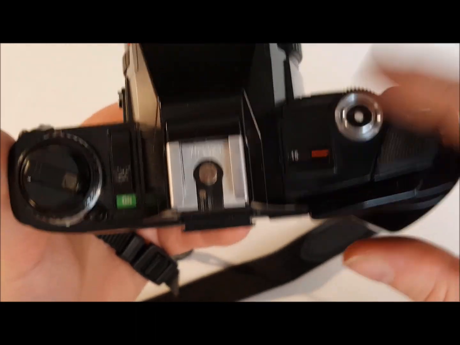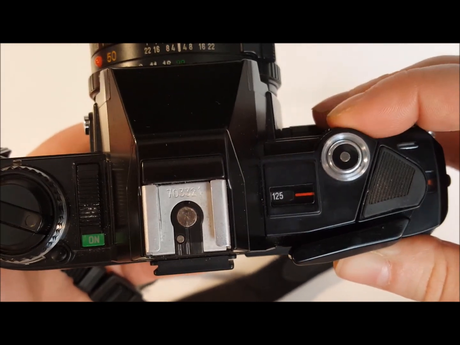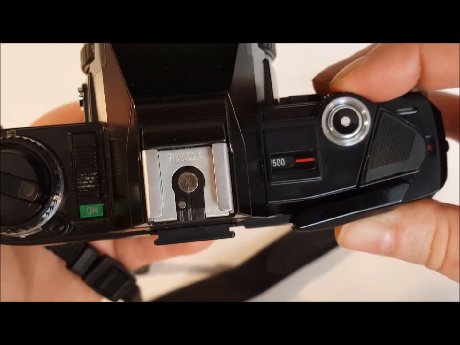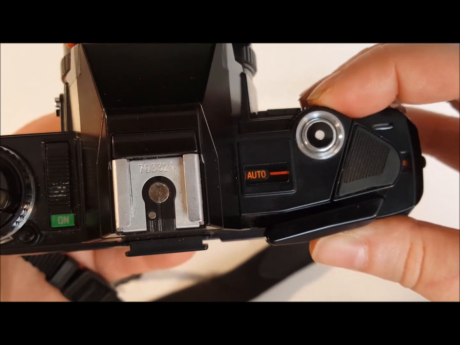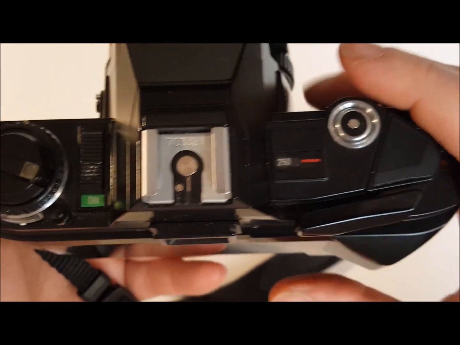Now on the top of my camera, oftentimes you might have a little knob up here. Mine goes in numbers. You'll see 15, 30, 60, 125, 250, 500, to 1,000, and then I have auto, okay? Now this is your shutter speed.